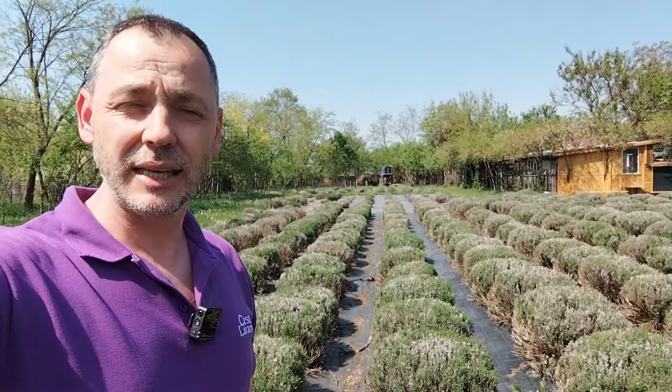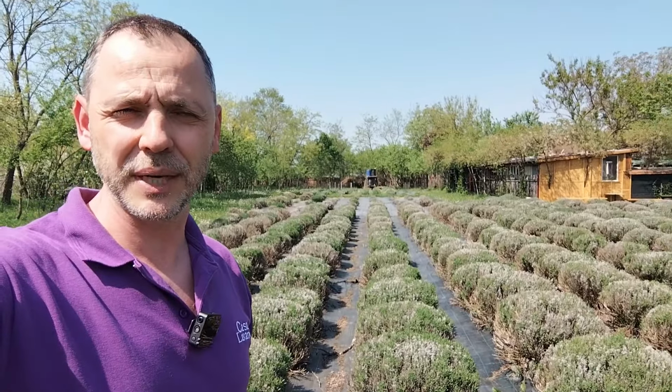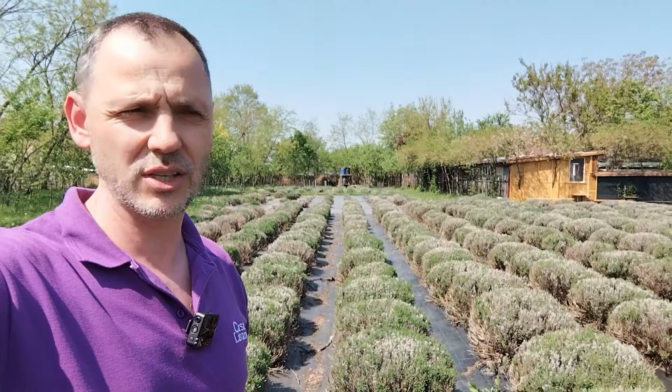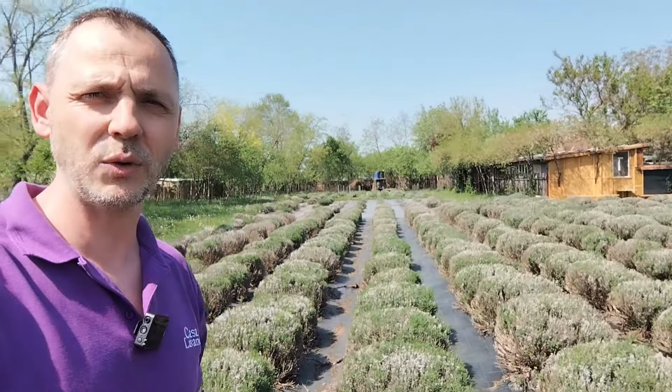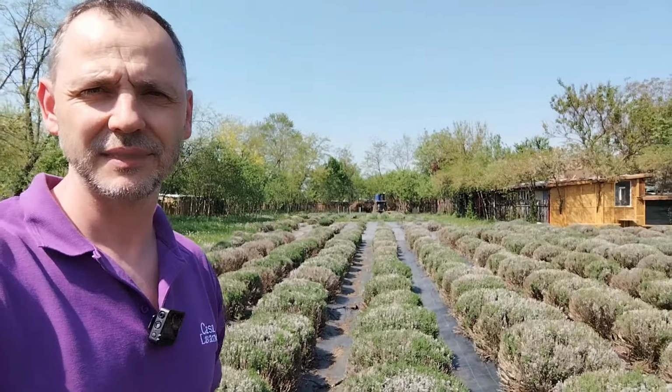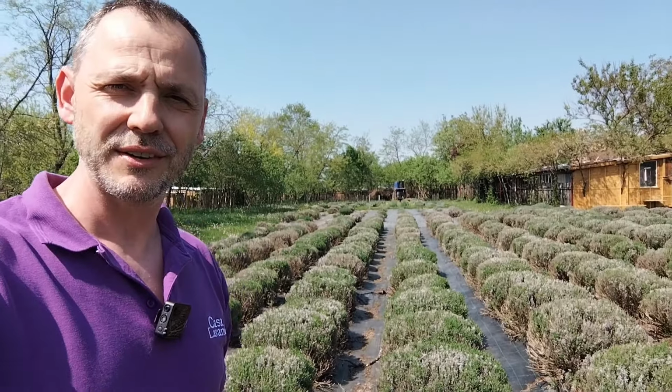Well, it's up to you to find out the answer, but what I can do is show you what these advantages and disadvantages are. So here, as you can see, we don't have so many weeds, but let me show you from up close.